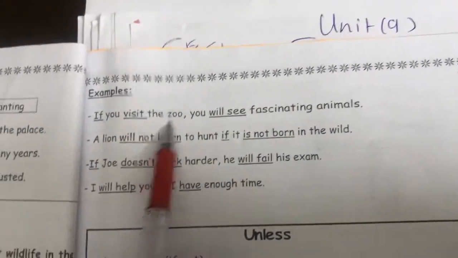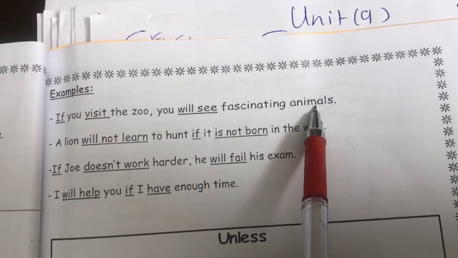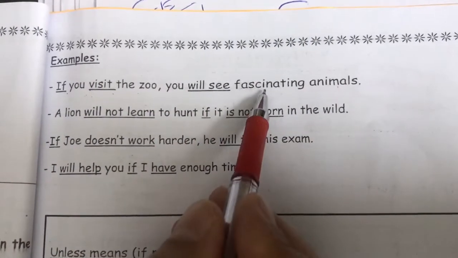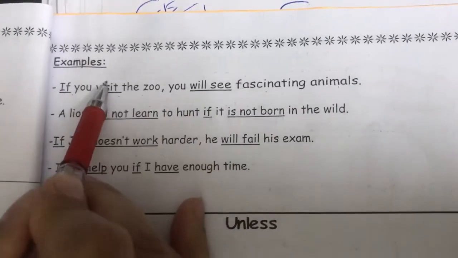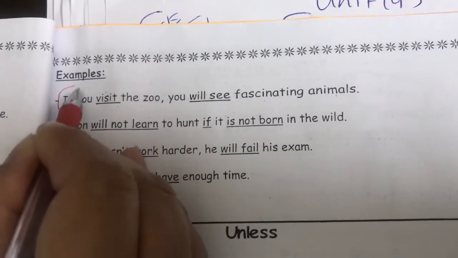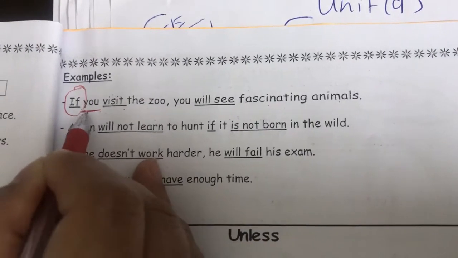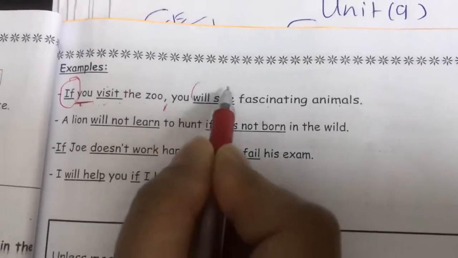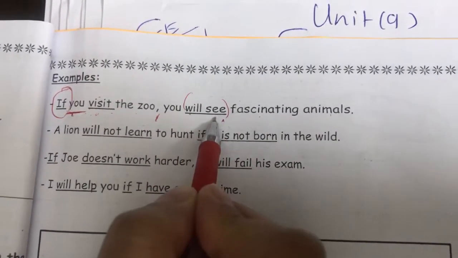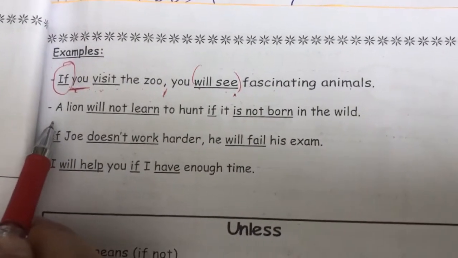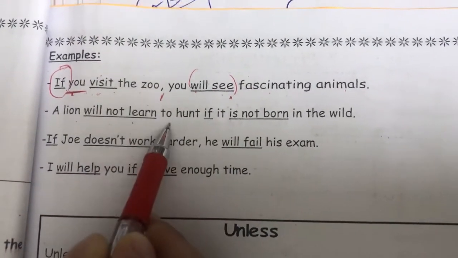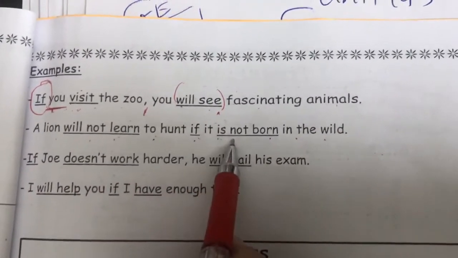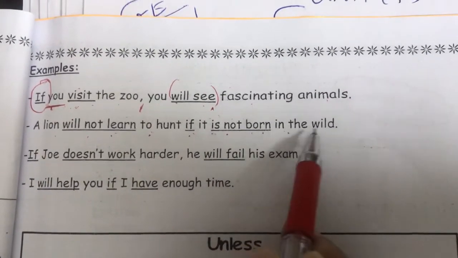If you visit the zoo, you will see fascinating animals. So, the cause here is if you visit the zoo, and you will see fascinating animals is the result of your cause. And look here, this is if. After if we have the subject; the subject is plural, so we put the verb in base form. Look at the main clause, here we use the future with will plus base verb. So, the second one, a lion will not learn to hunt if it is not born in the wild. A lion will not learn to hunt if it isn't born in the wild.